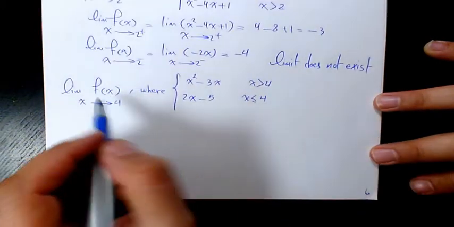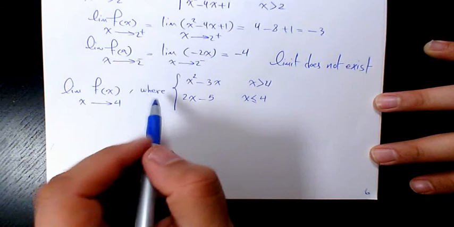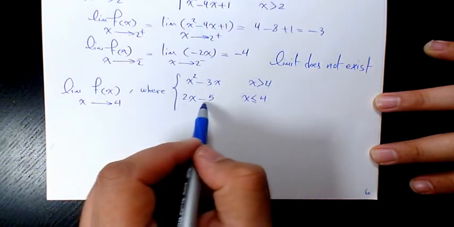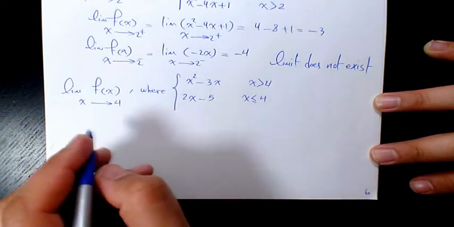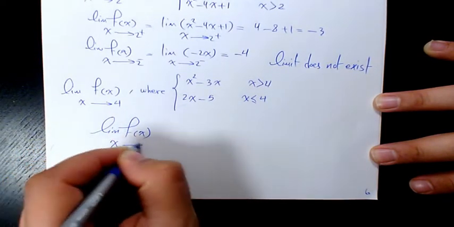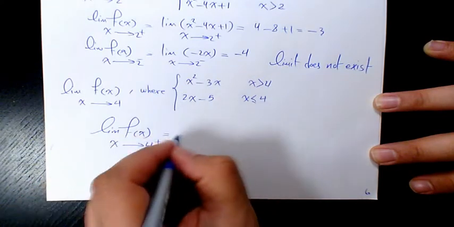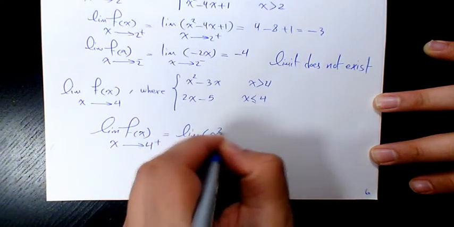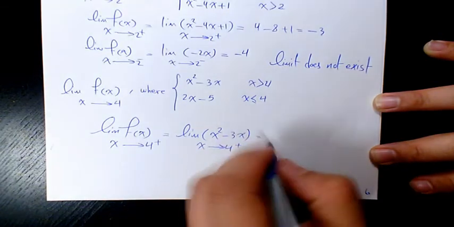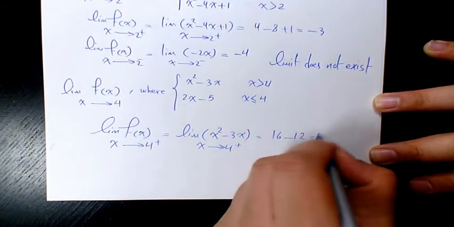Next one, limit of f of x when x is approaching 4, where f of x is x squared minus 3x when x is greater than 4, and 2x minus 5 when x is equal to or less than 4. So limit of f of x when x is approaching 4 from the right hand side equals limit of x squared minus 3x when x is approaching 4 plus, it's going to be 16 minus 12 equals 4.